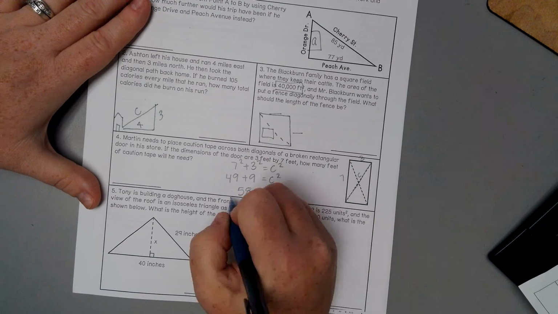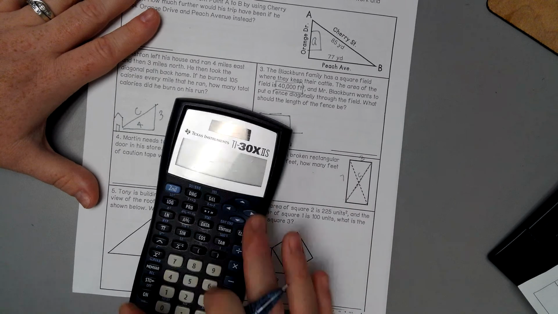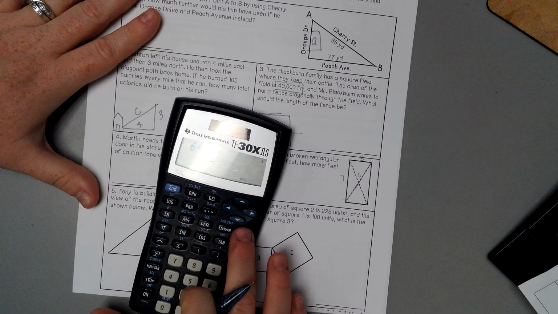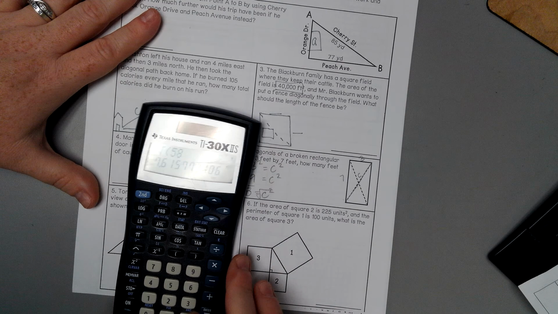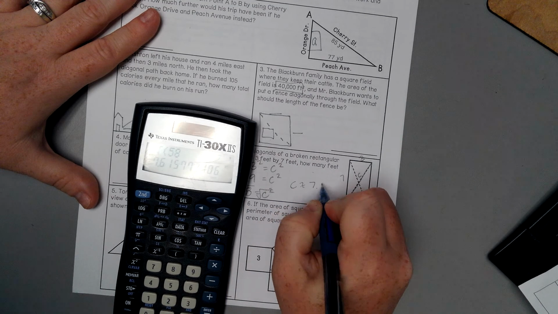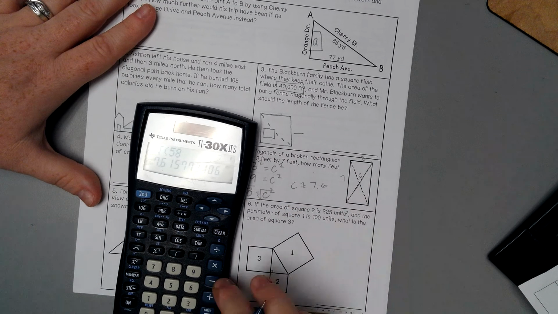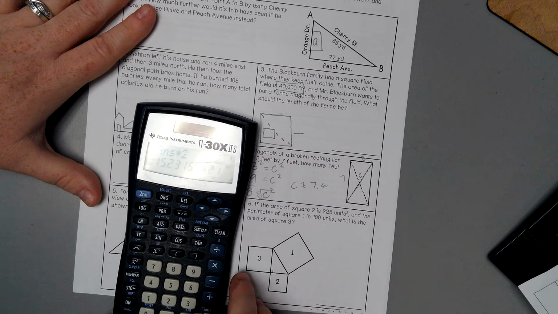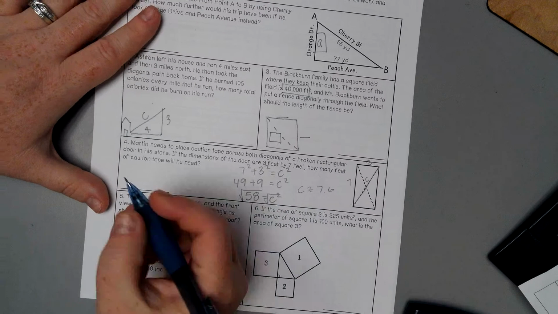The opposite of squaring is square rooting. Square root of 58. So C is approximately 7.6. And we need that 2 times. So times 2. So 15.3 feet.